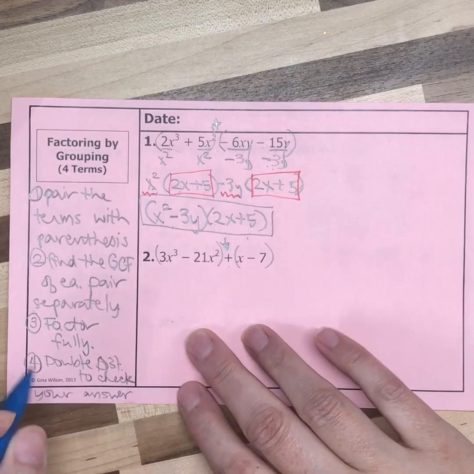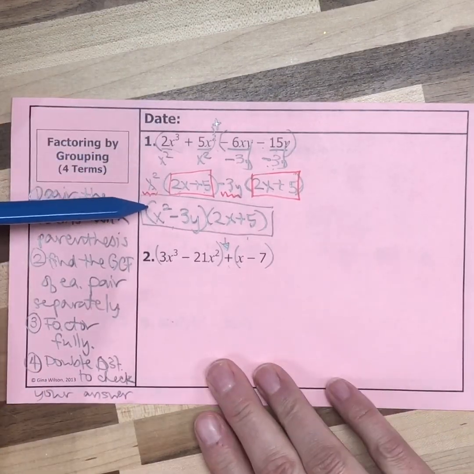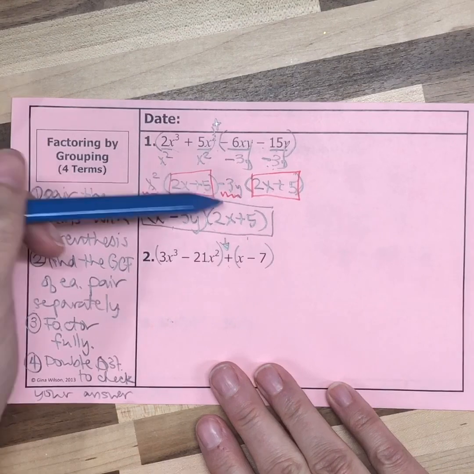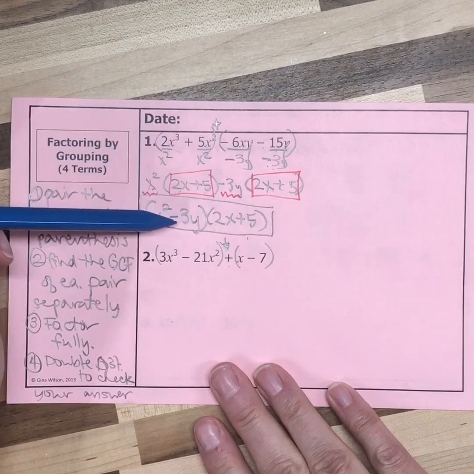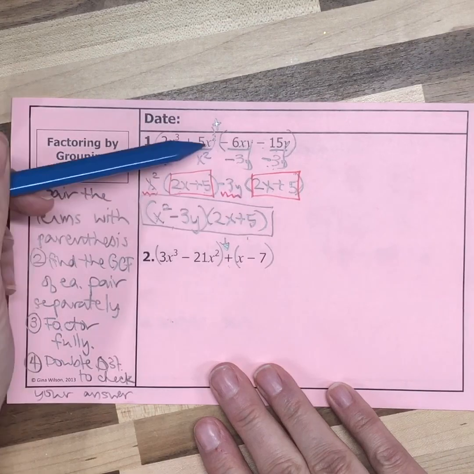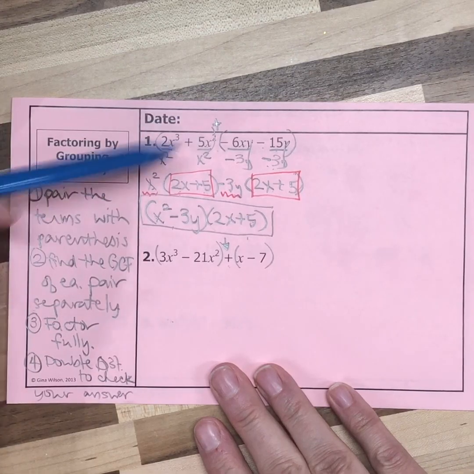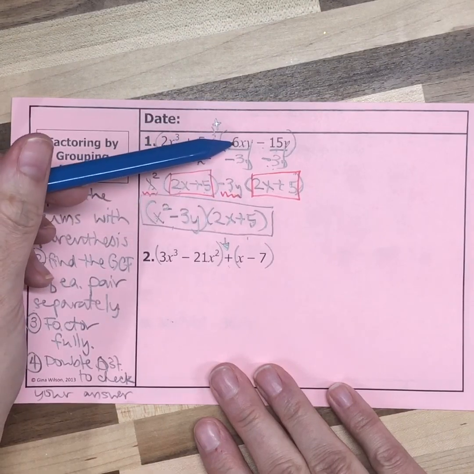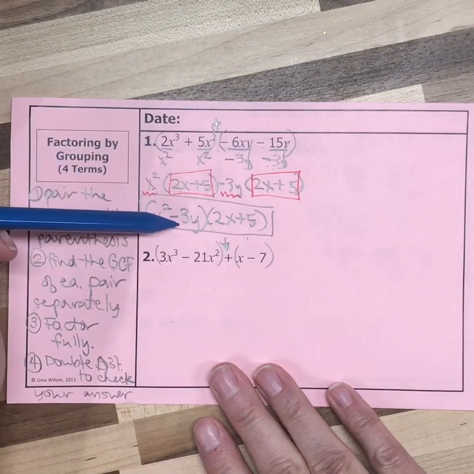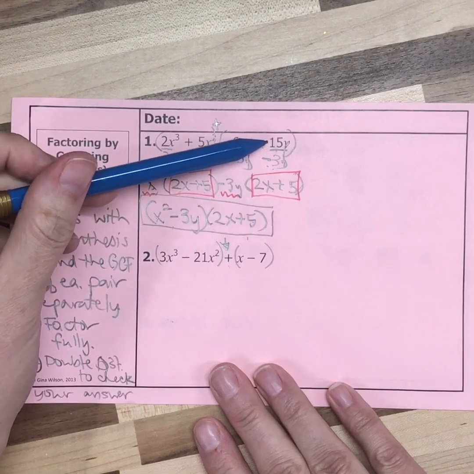Okay. I'm just going to do mental double distribution. So if we have x squared times 2x, that's where we get our 2x cubed. Then x squared times 5 is our plus 5x squared. Now we distribute the negative 3y times 2x is your negative 6xy, and negative 3 times 5 is negative 15y.